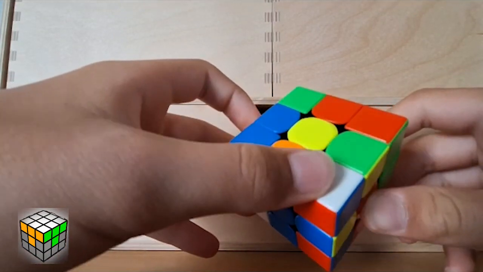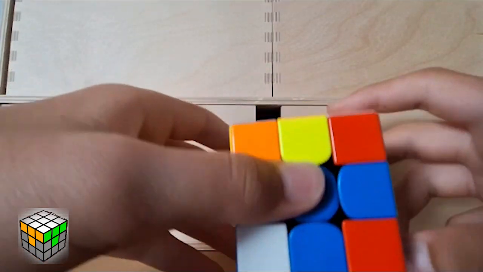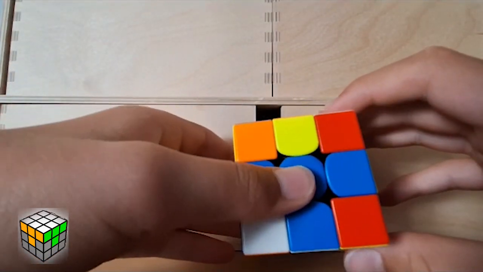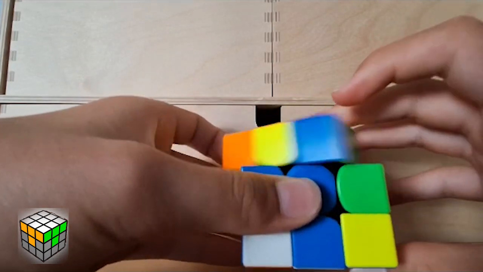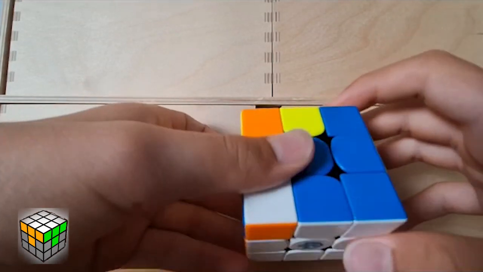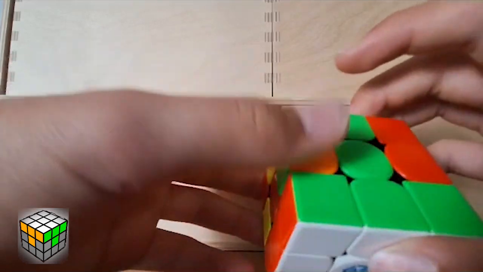So if it's at the top, we put it facing the right. And we do the right algorithm 3 times. As you can see, it's solved.